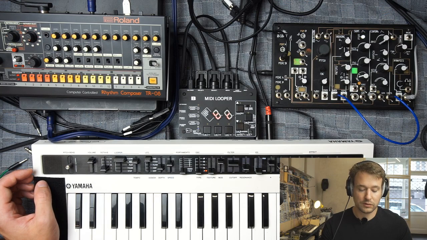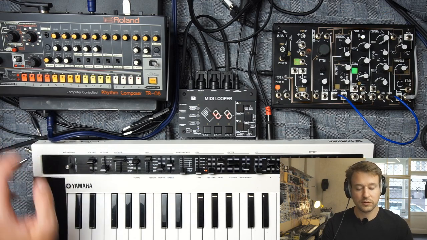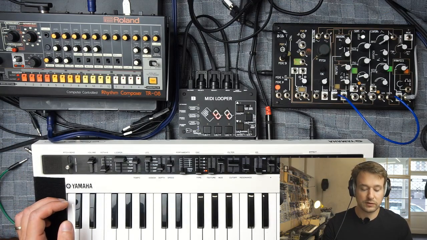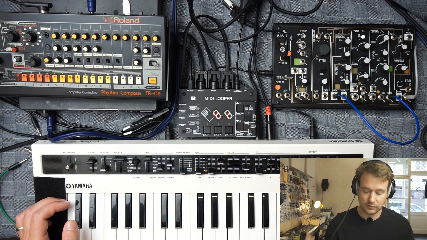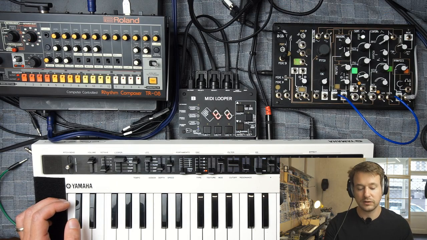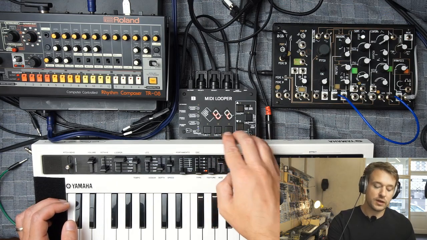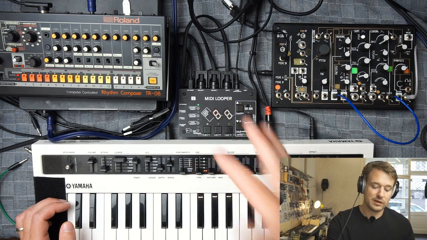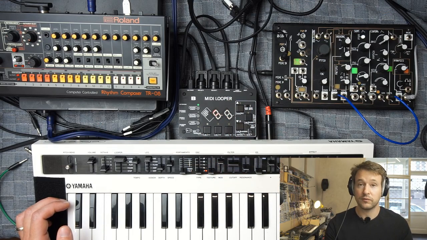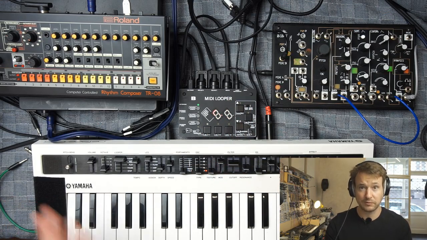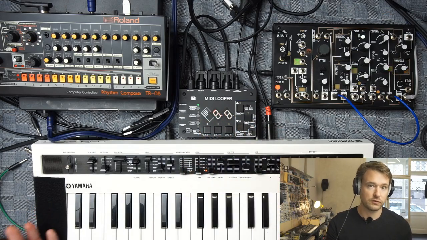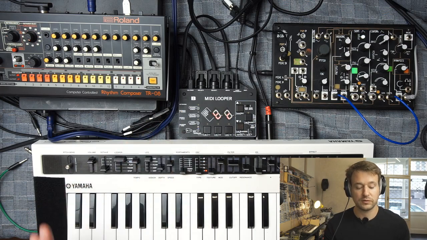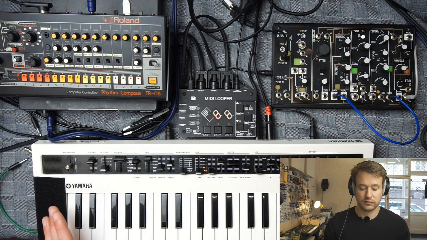So an important thing to know about the transpose mode is that as soon as, okay, I transpose it really high so you can hear it, as soon as I leave the mode, which means I select one of the voices, that's how you leave the mode, select another voice, the transposition is gone. So if you want to be transposed, you need to be in the transpose mode.